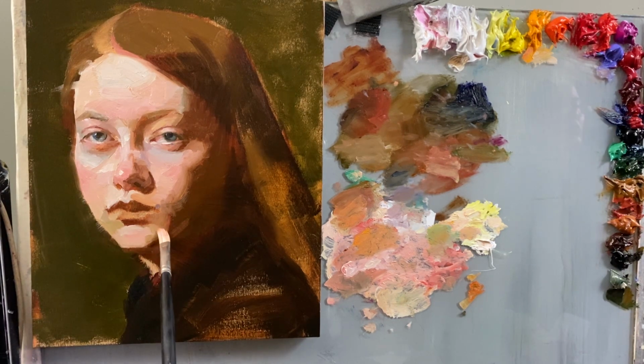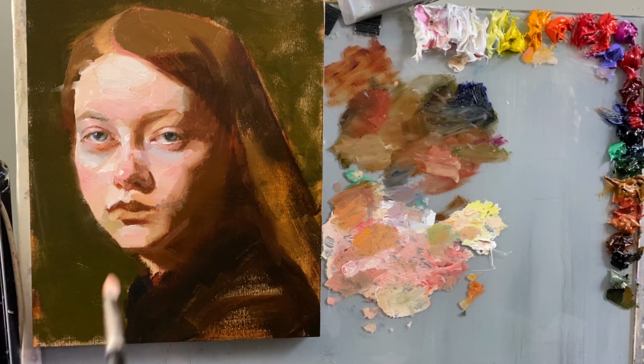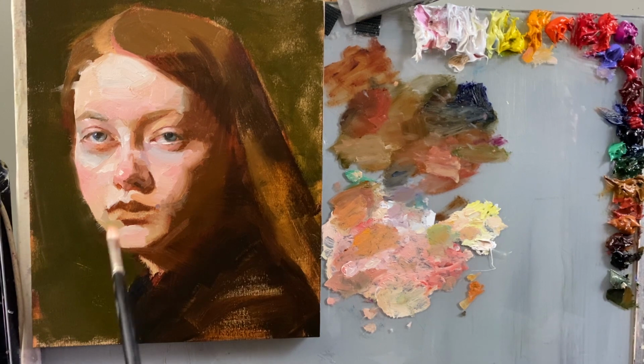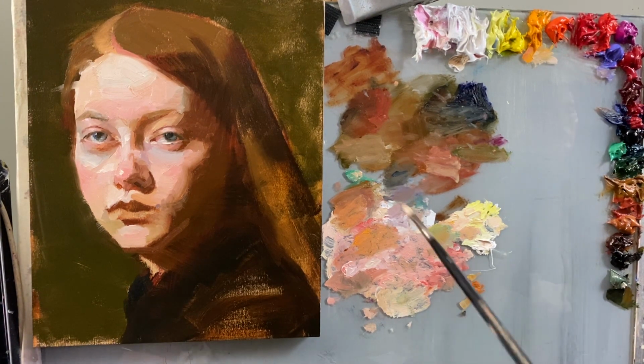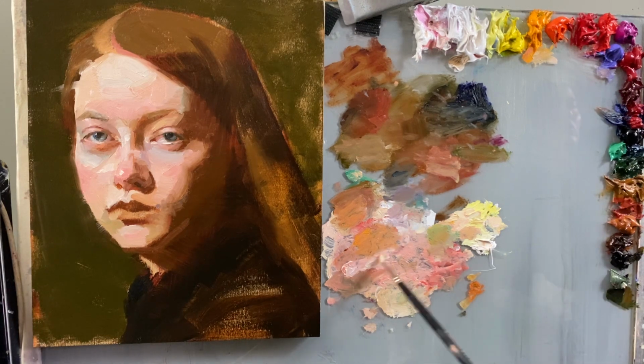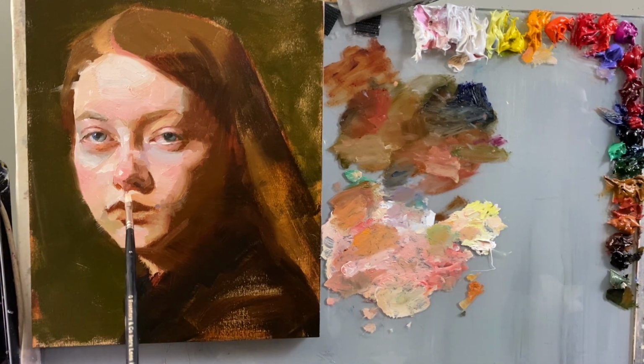So here it's just not a lot of paint, just lessening the pressure of the paint because it's not as dark. And then before we get much further, let's come back and finish painting the lips.